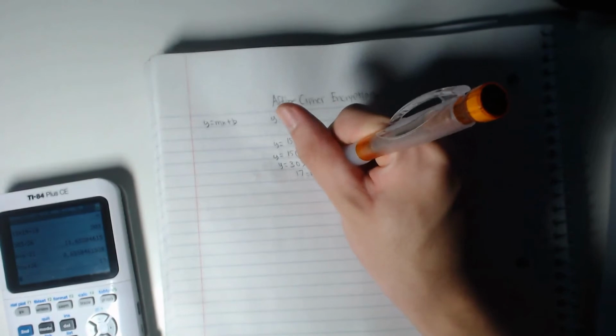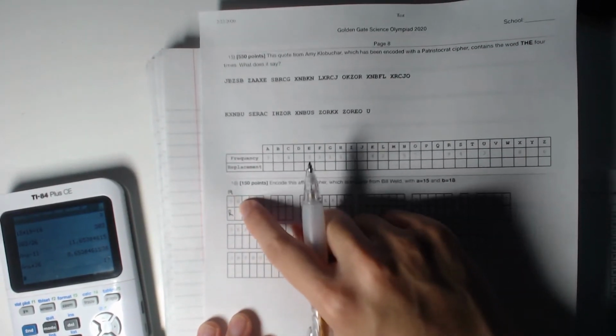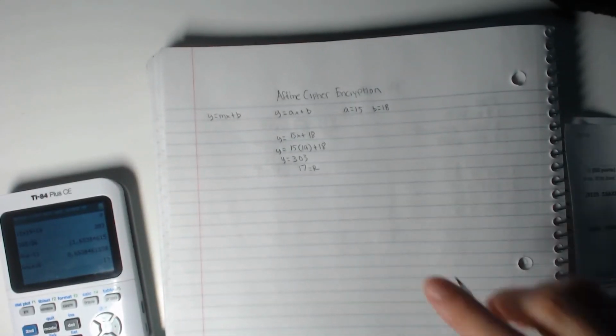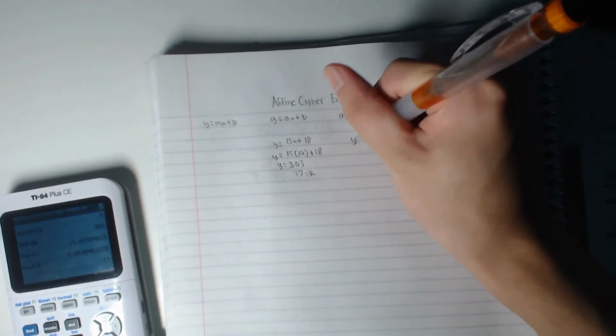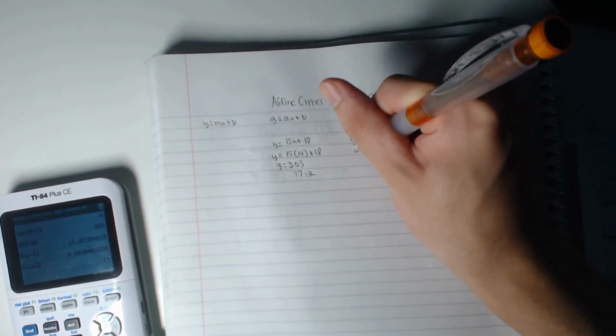So I'll just say that's R, and if we go back to our example, we can fill in R for this one. All right, I'll just do one more. The next letter is H. If we look on our chart, we know that H is 7. So all we're doing is plugging in 7 for X. So y equals 15 times 7 plus 18.